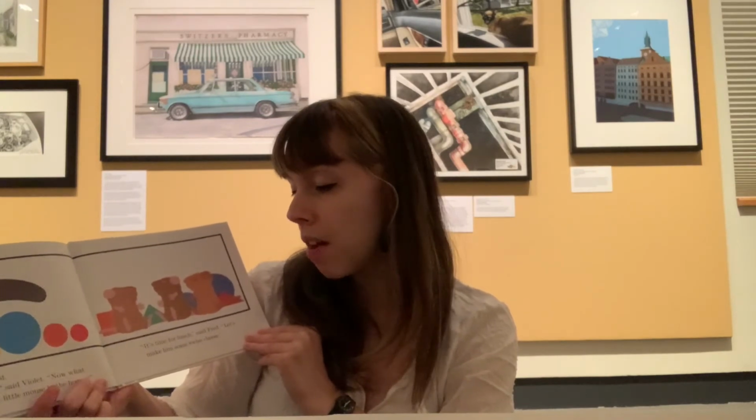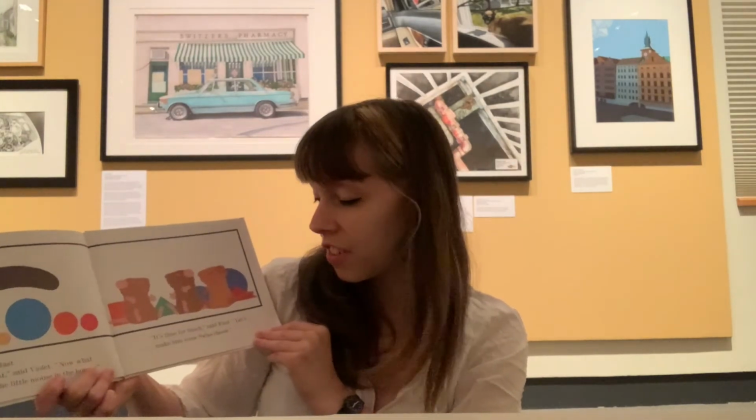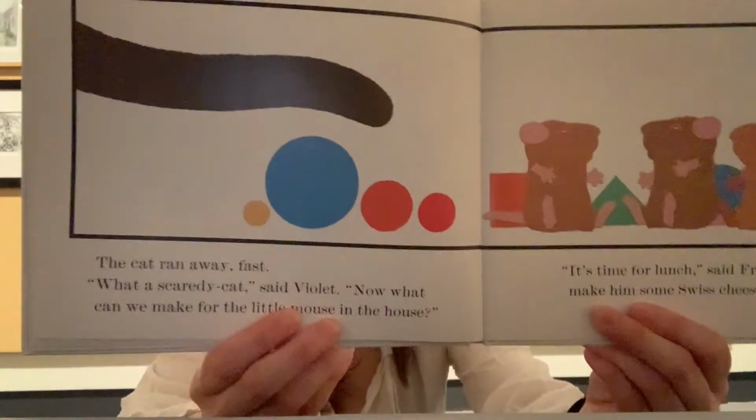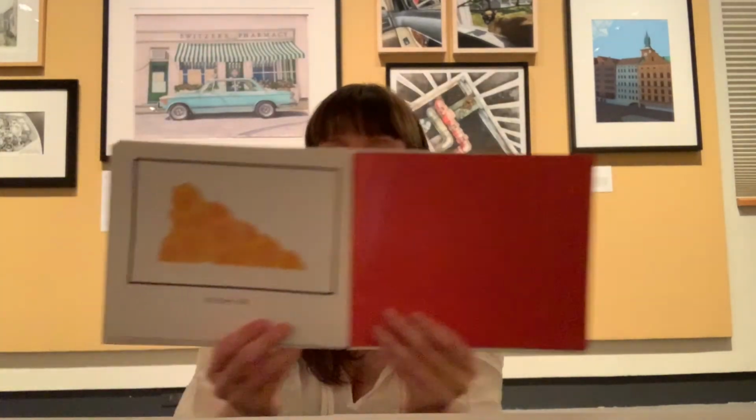What a scaredy cat, said Violet. Now, what can we make for the little mouse in the house? It's time for lunch, said Fred. Let's make him some Swiss cheese. So they did. The end.